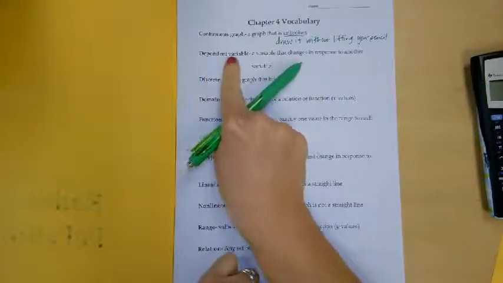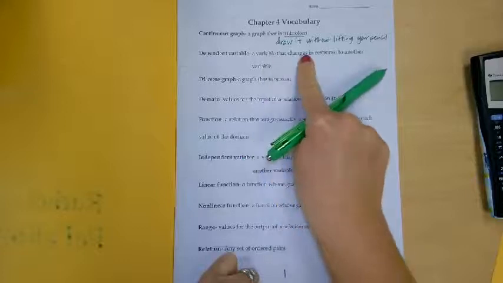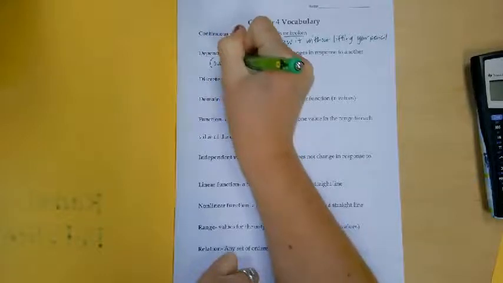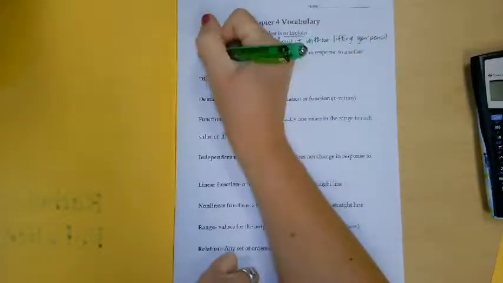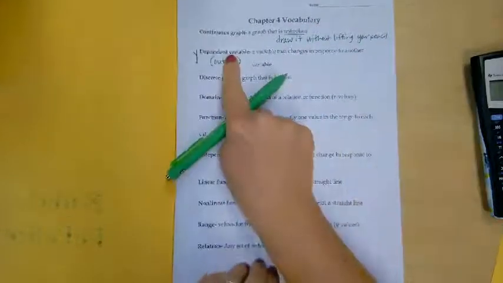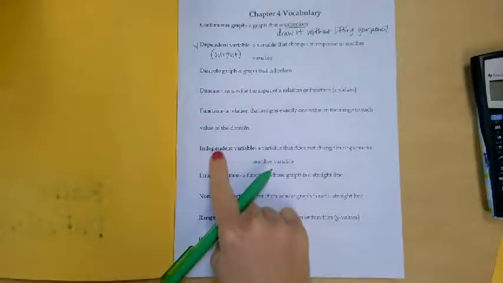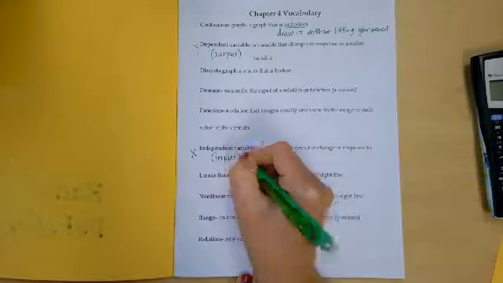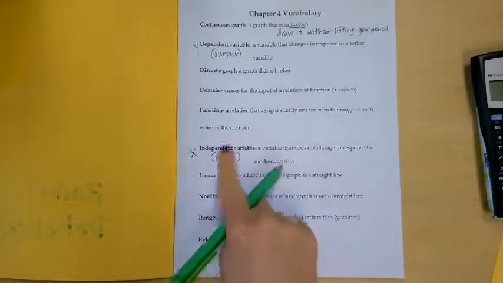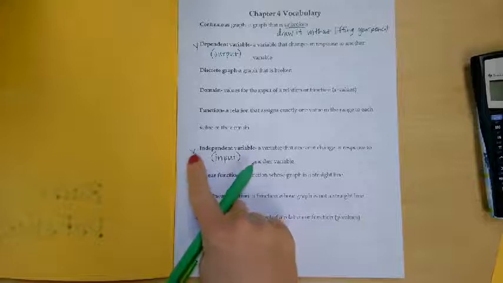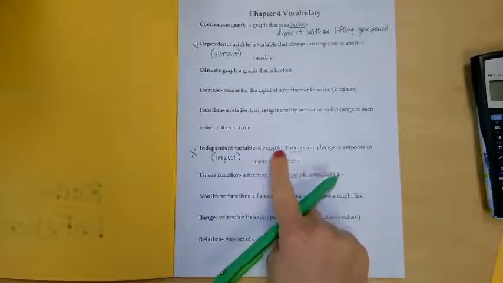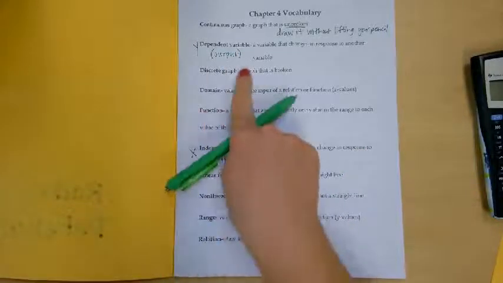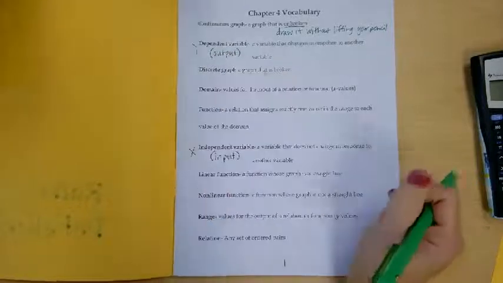Another vocabulary word is dependent variable, and the dependent variable would be a variable that changes in response to the other one. Normally we call this our output, which in a function this would represent the letter y. Now I'm actually going to skip down here to independent variable, because the independent variable is the x variable, which is your input of the function. So this is the x that we usually use. So when we think of a function, this is the x in that function, the variable. And this is a variable that does not change in response to the other variable. And the y is dependent upon what we put in for x, because when we put the value in for x, we solve for y.